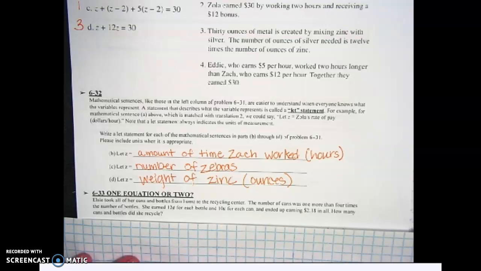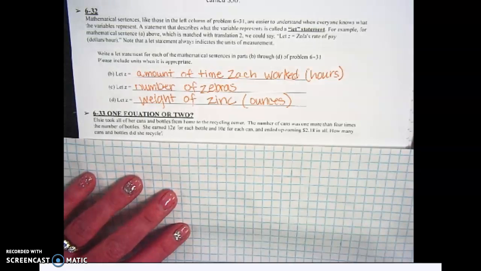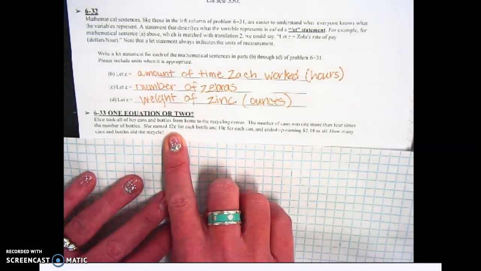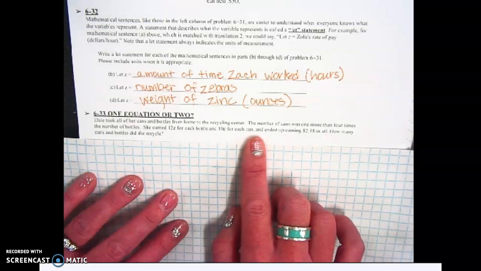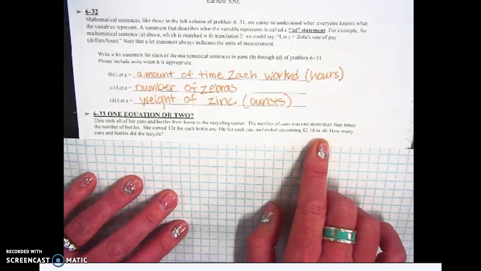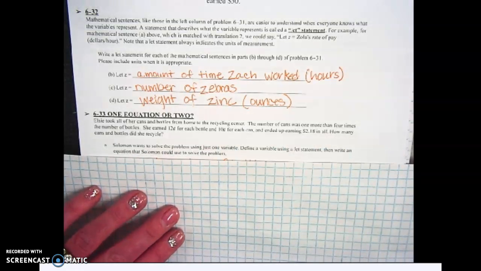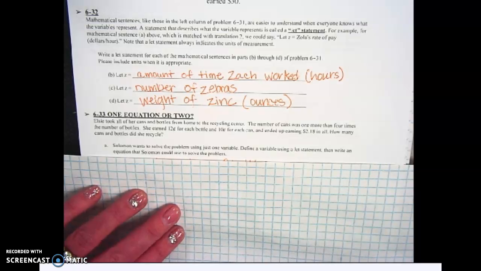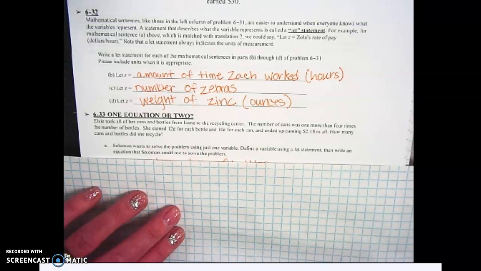All right, Elsie took all of her cans and bottles from home to the recycling center. The number of cans was 1 more than 4 times the number of bottles. She earned 12 cents for each bottle and 10 cents for each can, and ended up earning $2.18 in all. How many cans and bottles did she recycle? So for part A, it says Solomon wants to solve the problem using just one variable. Define a variable using a let statement, just like we did on the previous problem. Then write an equation that Solomon could use to solve the problem.